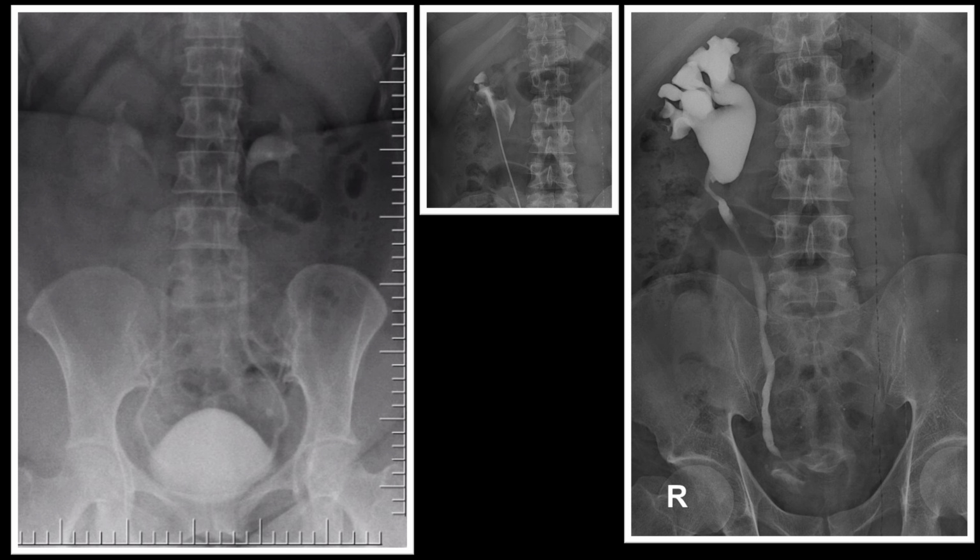So now we can read X-ray of pyelography like this. This is a special X-ray taken by the intravenous pyelography. It is an anteroposterior view where we can see the shadow of the kidney on both sides, renal calyces, pelvis, pelvic ureteric junction, ureter, and urinary bladder without any visible abnormality.